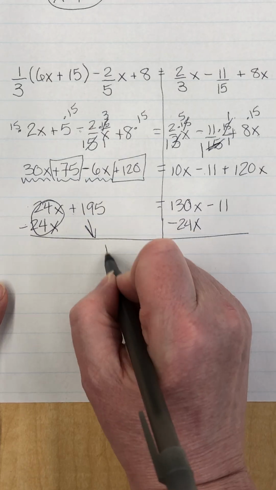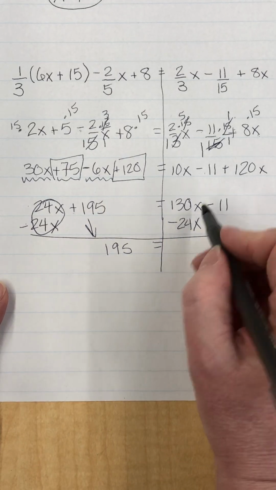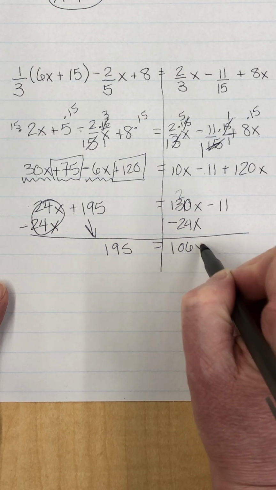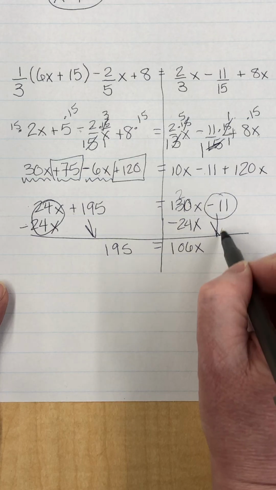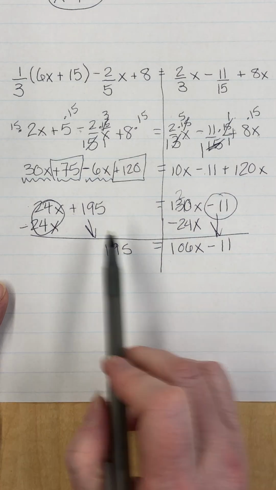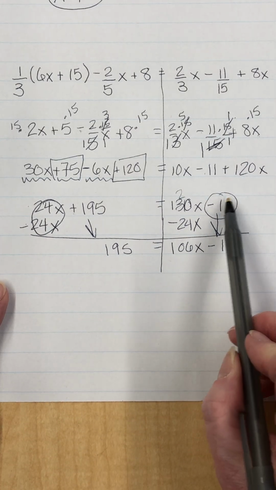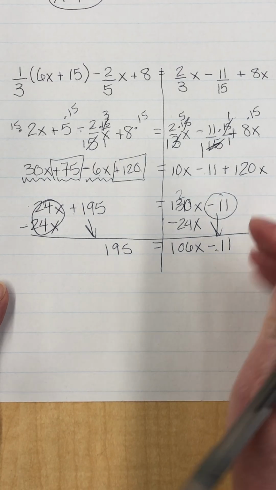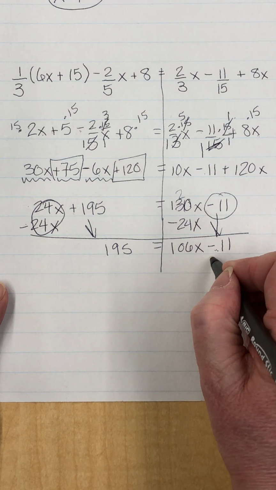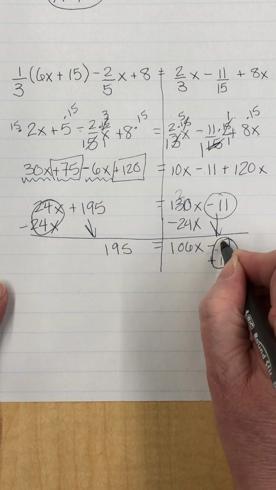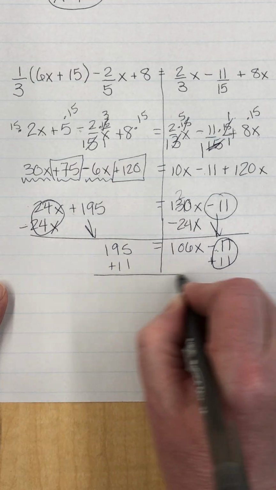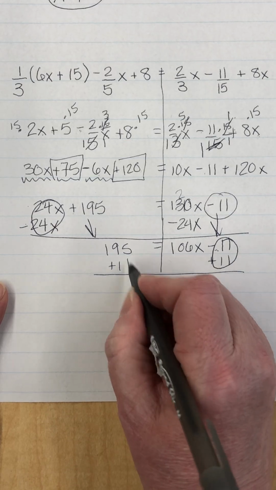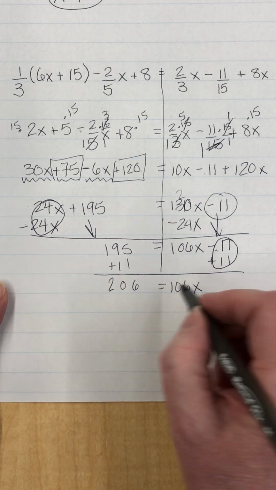Okay, there's a positive 195 that I brought down. This is, let's see, 106. And this is a negative 11 you need to bring down. Okay, since I moved my x's to the right, that means I need to move my constants or just numbers to the left. I need to zero out. So how do I take out a negative 11 by making it 0? I add 11 because that is 0. And what I do on one side, I do on the other. So this is 106x, and this is 206.